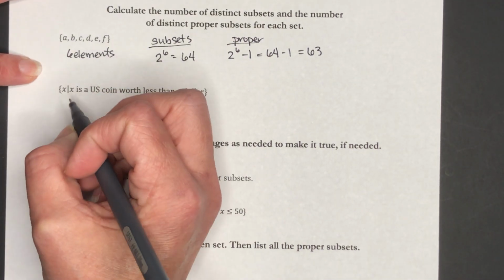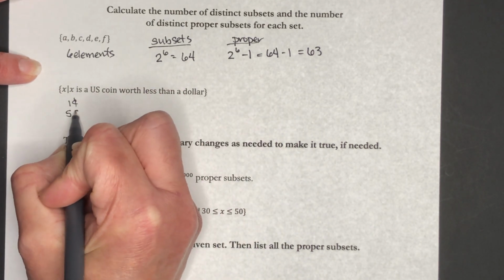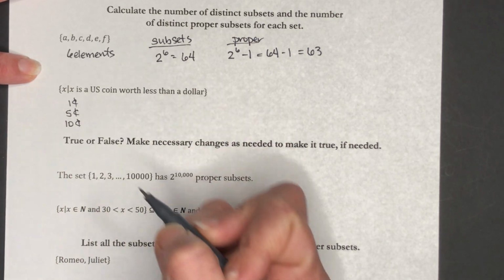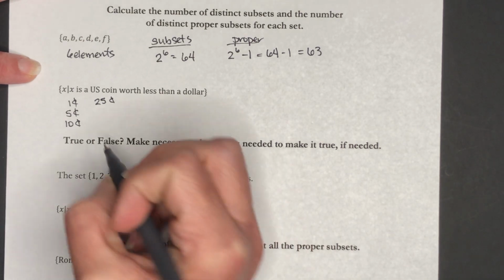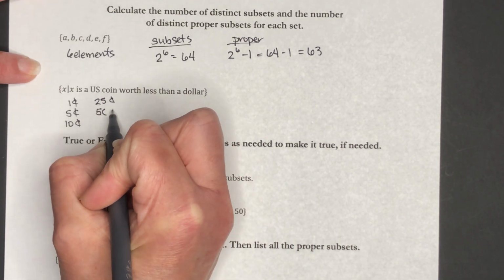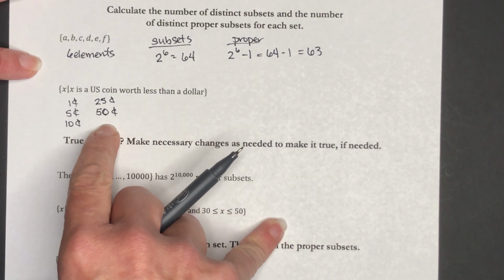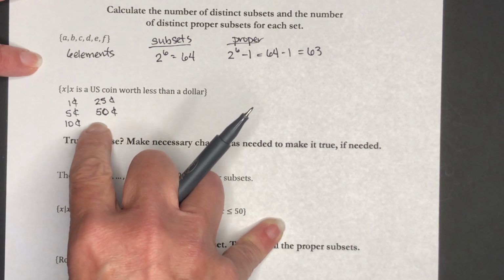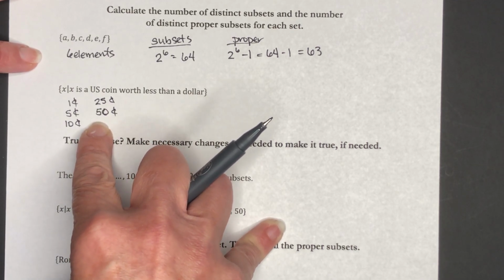We have 1 cent, 5 cents, so a penny, a nickel, a dime, a quarter, and a 50-cent piece. That one's often forgotten, but you cannot forget it whenever you're working these problems. We do have 50-cent pieces. We don't see them very often, but they do still exist.